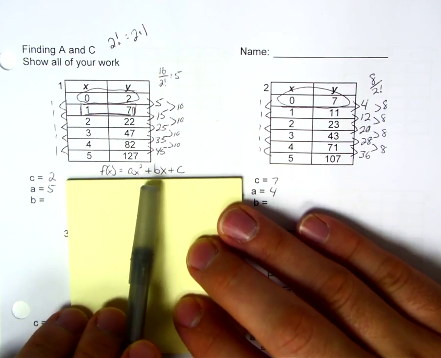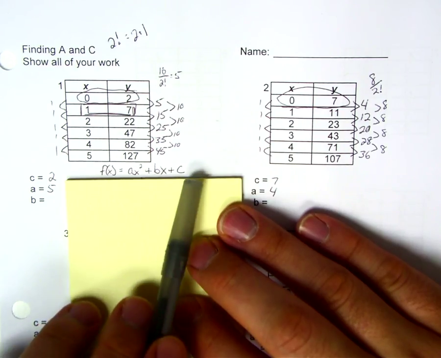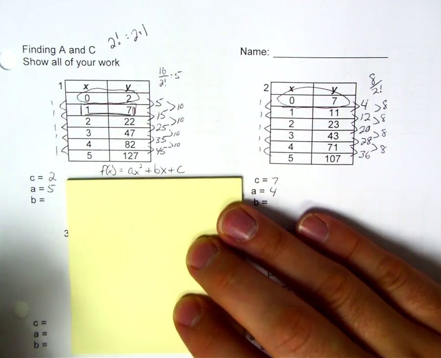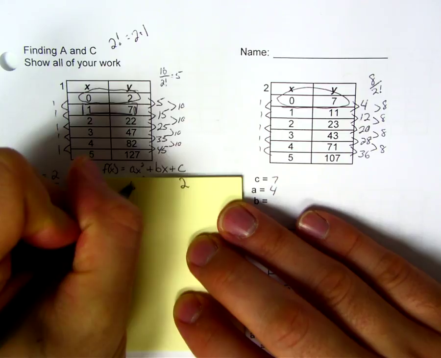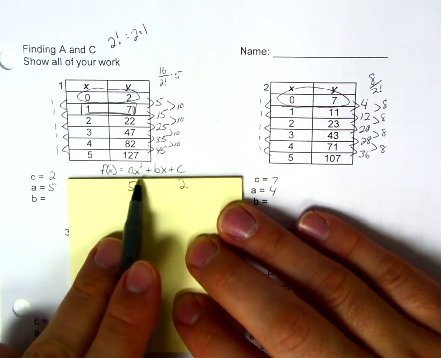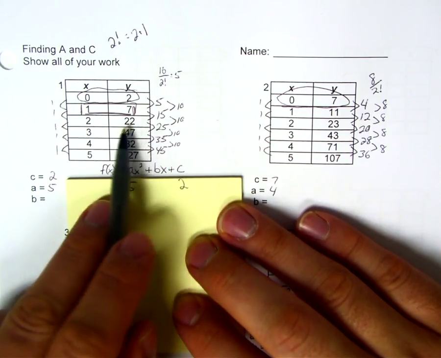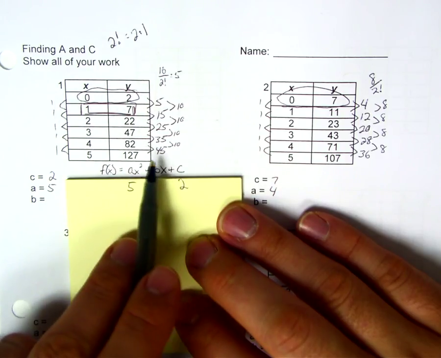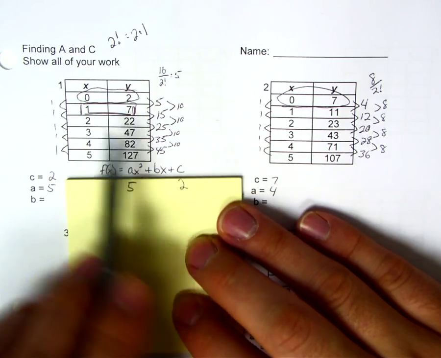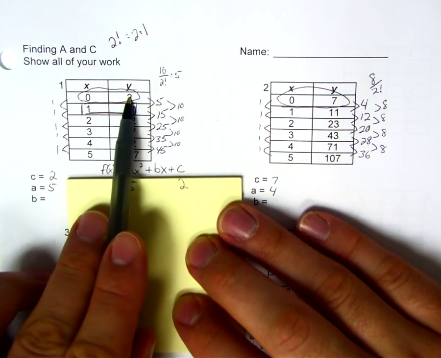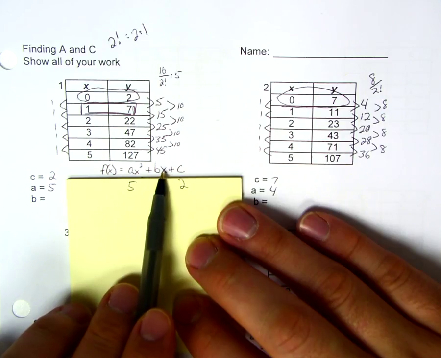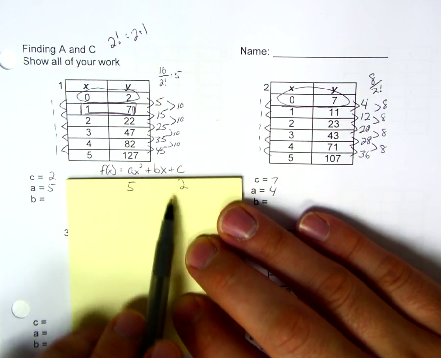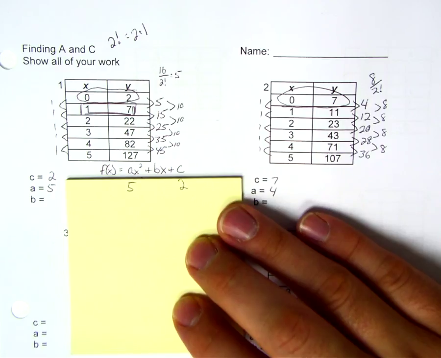So let's plug in these values. The 2 is going to go in for c, so underneath the c put a 2. Underneath the a put a 5. Underneath the f of x and the x's, this is where it gets a little bit complicated. You've got to pick a coordinate up here to plug in. Now the one coordinate you don't ever want to plug in is (0, 2) or (0, whatever), because if you plug a 0 in for x, 0 times b will be 0 and the b will be gone. We won't be able to solve for it. So it's got to be a number other than 0.